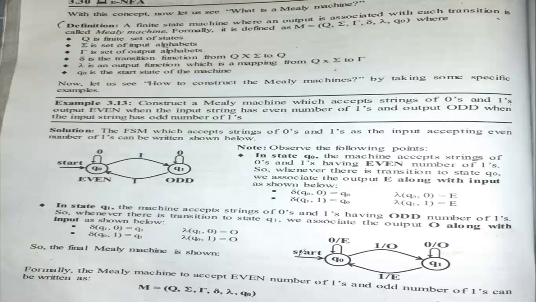Just observe the start state, Q naught. It goes towards Q naught itself. So we are writing 0 slash E, where 0 is the input alphabet and E is the outcome. Like that for this also, here also and here also.